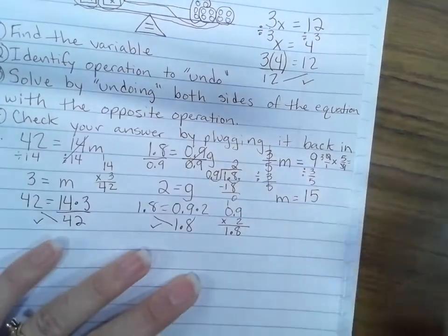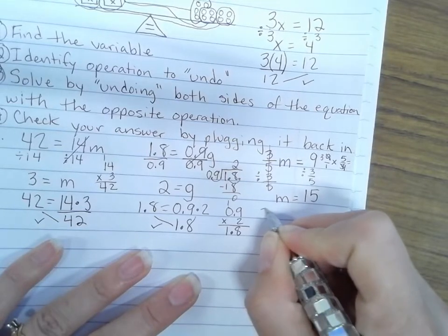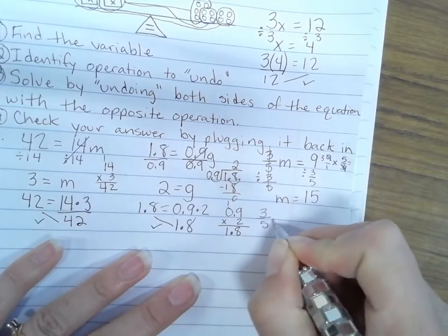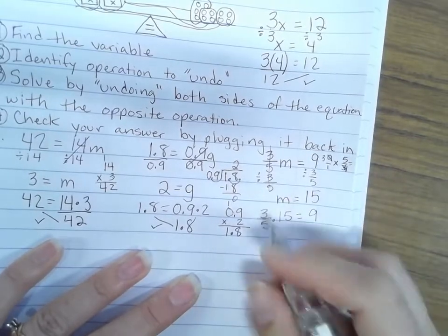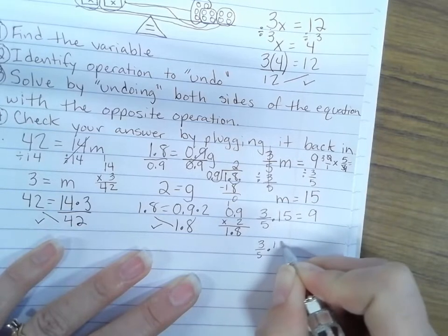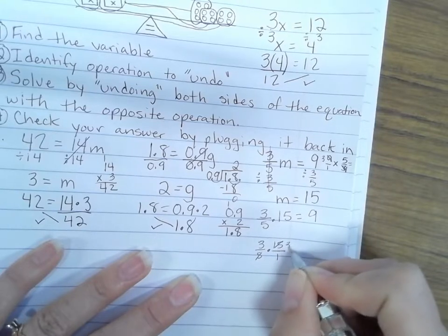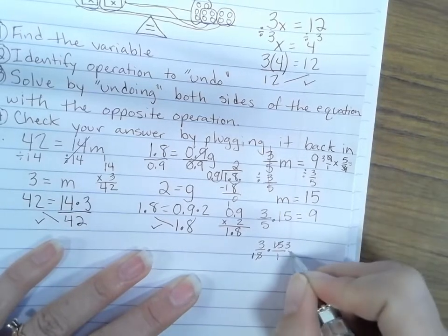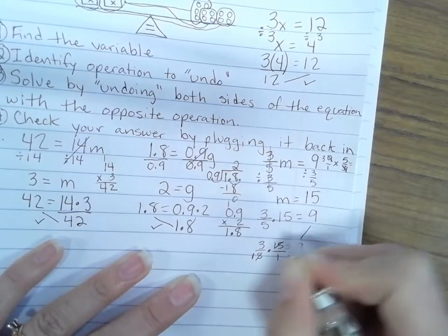Okay, how do I check and make sure my answer is right? Plug it in. So 3/5 times m, which I'm saying is 15, should give me 9. Let's prove it. 3/5 times 15 over 1. Cross cancel the 5 and the 15. That would give me 3 here and 1 here. 3 times 3 is 9 over 1. That for sure is 9.